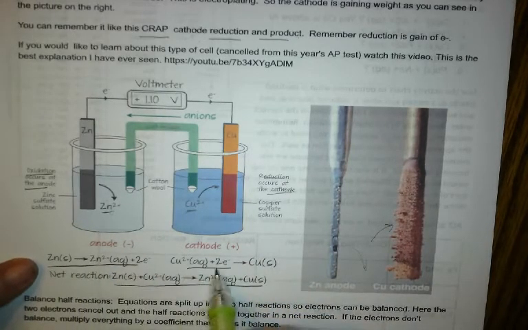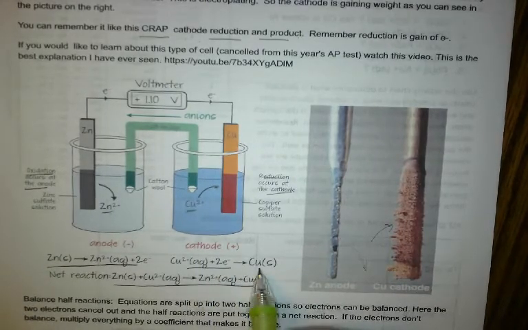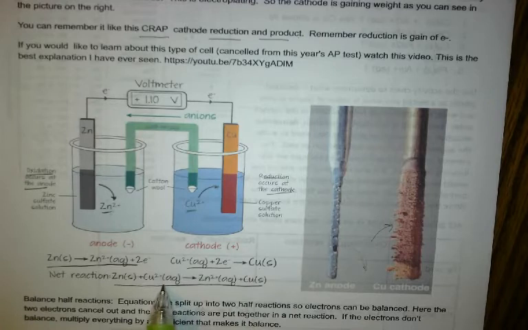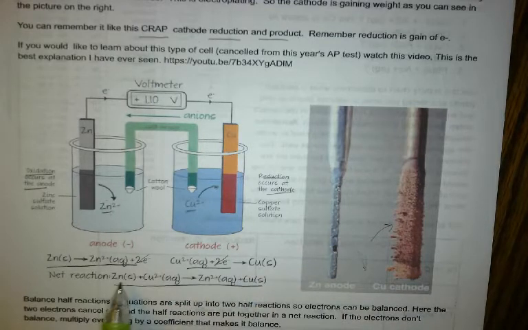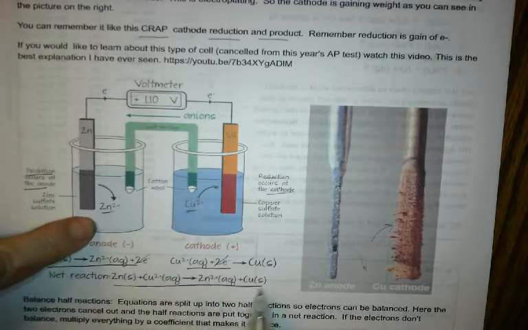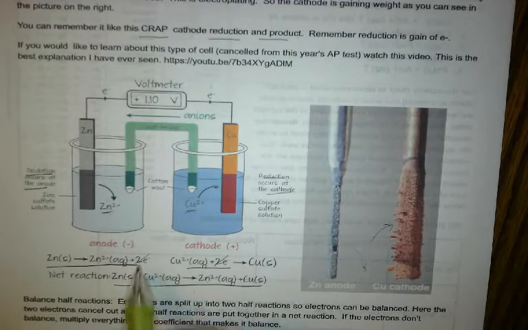My copper gained 2 electrons and became a copper solid. When I put these reactions together, you can line them up, they'll add up. We have our 2 electrons cross out, and we have zinc solid plus copper in solution is going to give us zinc in solution and copper solid. That's what happens. So I take these 2 reactions, I add them up. I have 2 electrons here, I have 2 electrons here, they cross out.